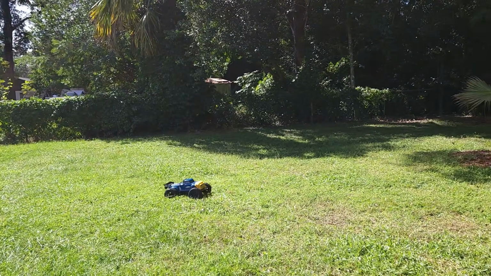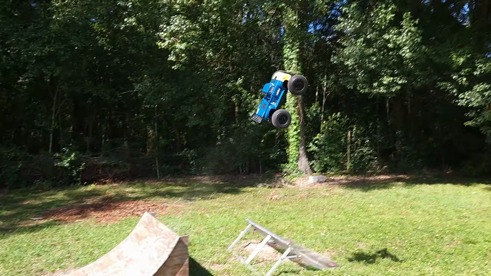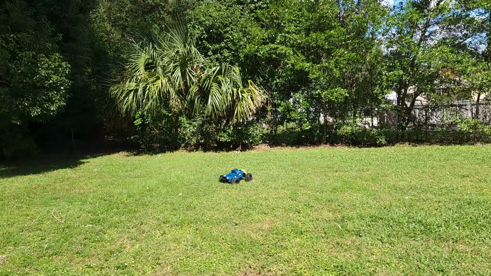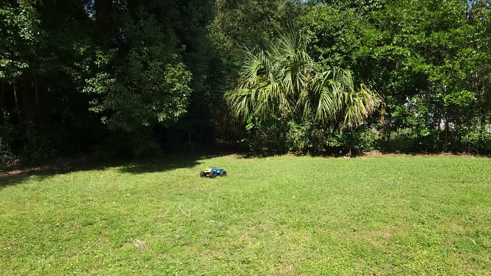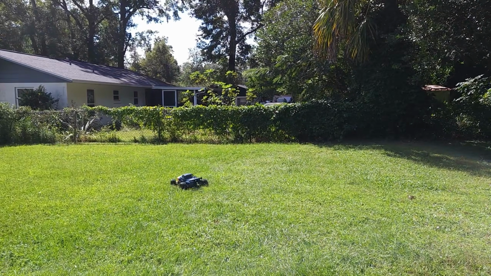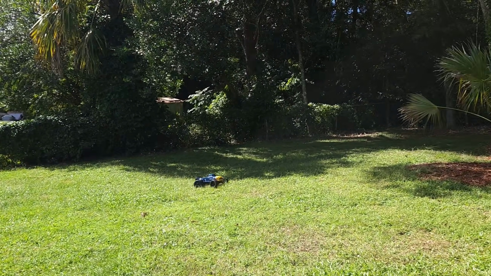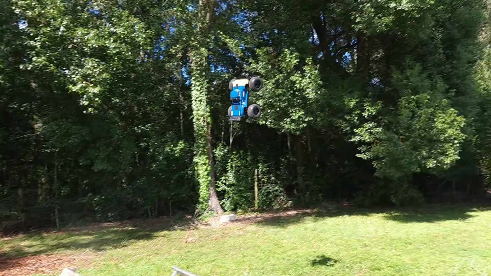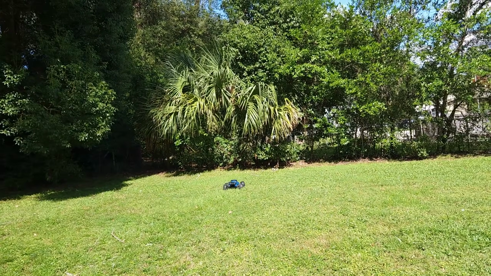All right, let's give it a couple more jumps and then we will check it out and see what it looks like. I really do like this body too. This is the first time I've seen this body, and overall, it looks really good. I thought I liked the other body style better, but now that I've seen this one bashing, I think it's even better. And yeah, this is such a great backyard basher.